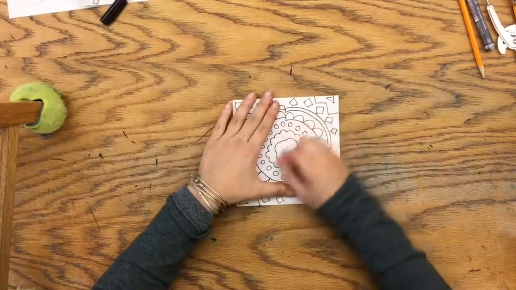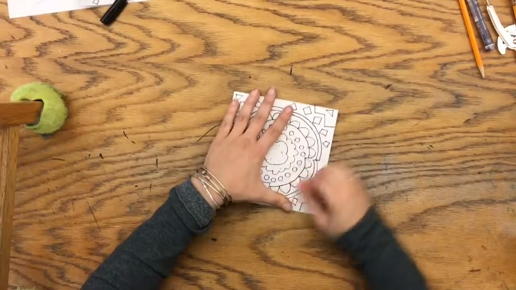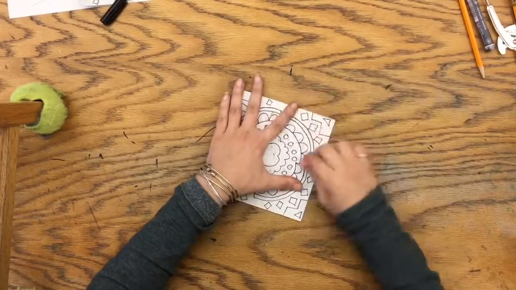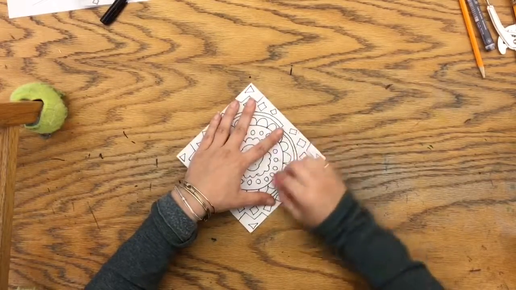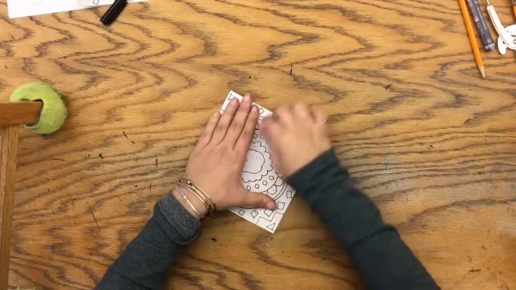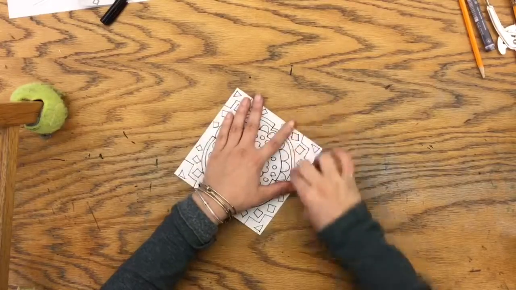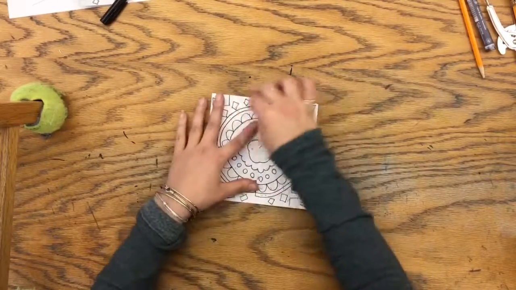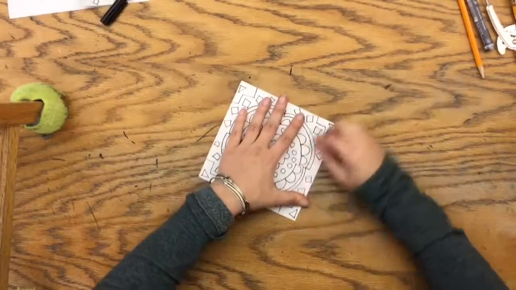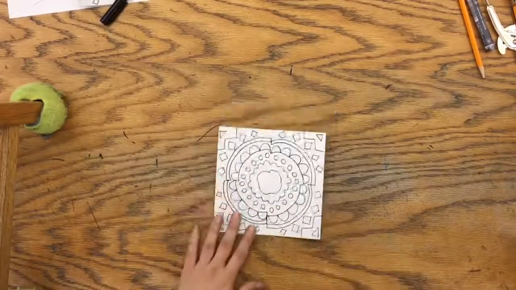Okay, so I've traced over my entire design with Sharpie. I can now go back and erase any graphite or pencil marks that might be left behind. And then if you have time, you can absolutely go in with colored pencil or a coloring of your choice and color your design. But remember, keep it symmetric.